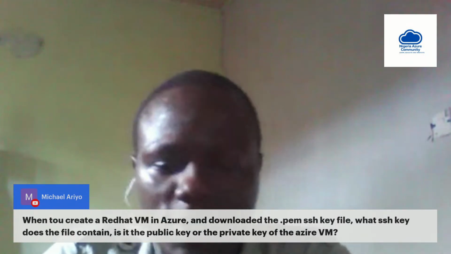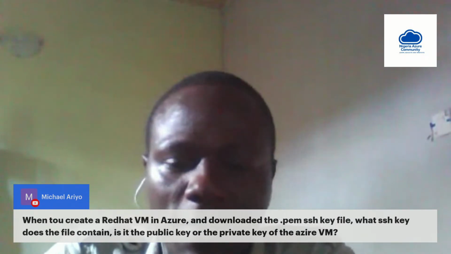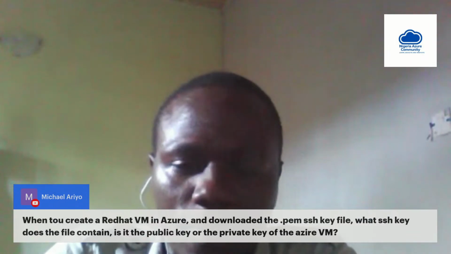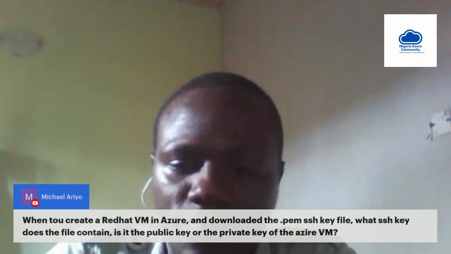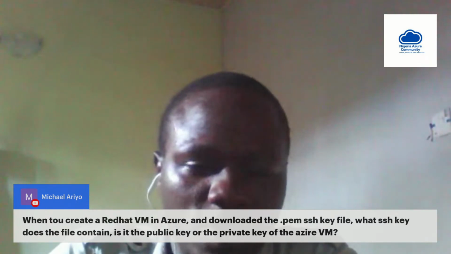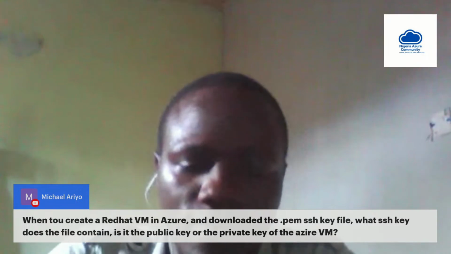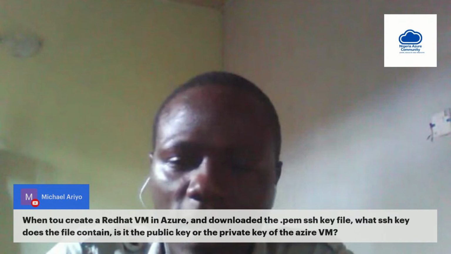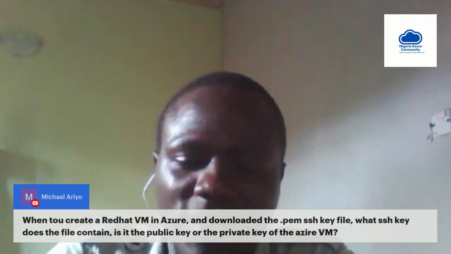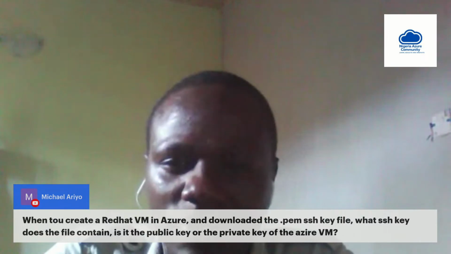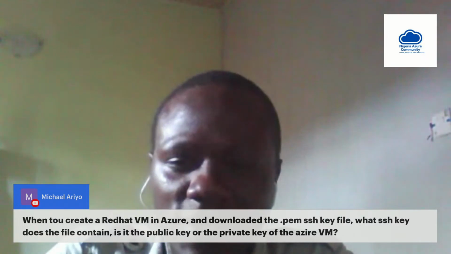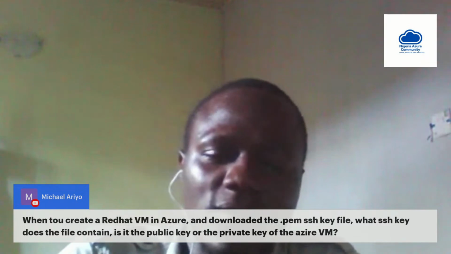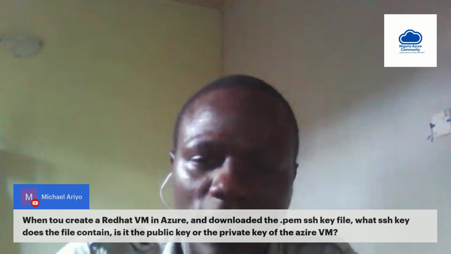Okay, I will show you this, since I will definitely terminate the instance and it doesn't matter whether you see the private key. So I will quickly cat this file so that you see that it is the private key. So you can see this RSA private key. This RSA means Rivest-Shamir-Adleman algorithm, the algorithm used to create this private key. So we can see it is the private key. So that is the answer to your question, Mr. Michael.